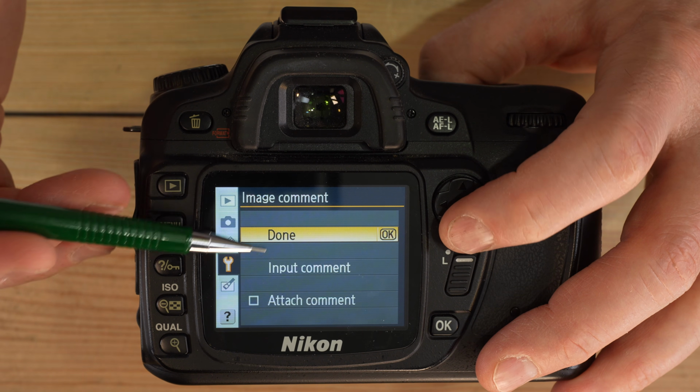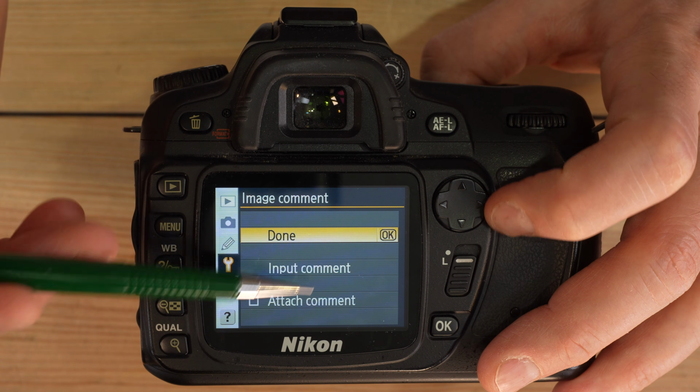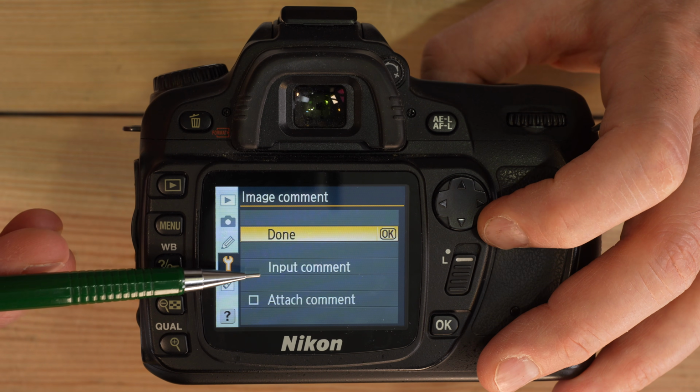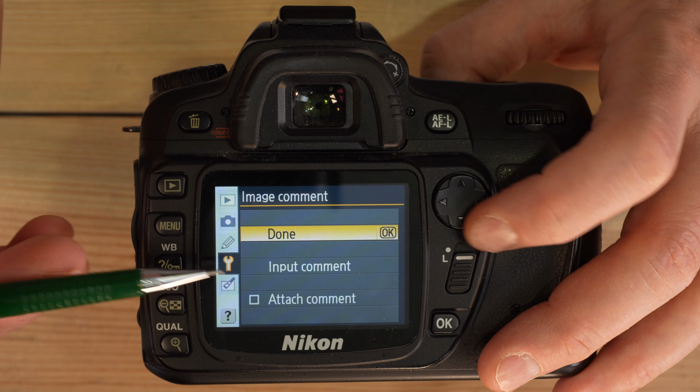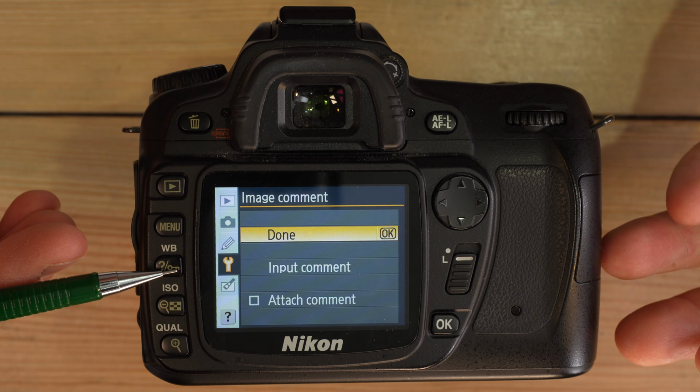Image comments are off, input, or attach. This allows you to go through and attach comments to images. I really don't recommend using this. It's very time consuming because you don't have a keypad on this camera.